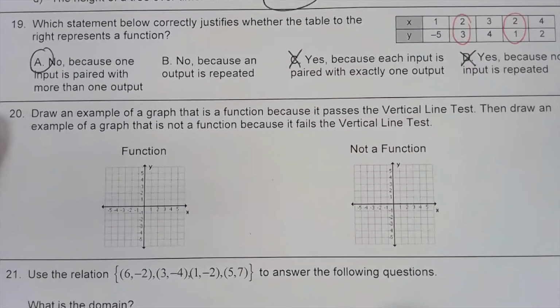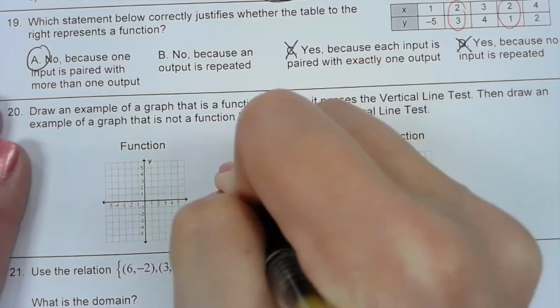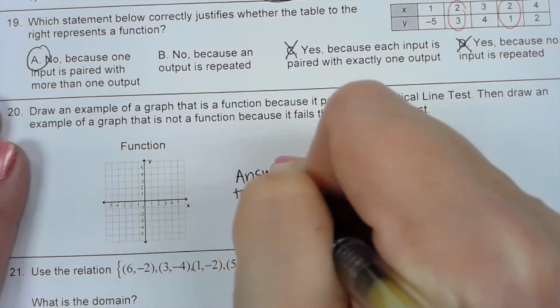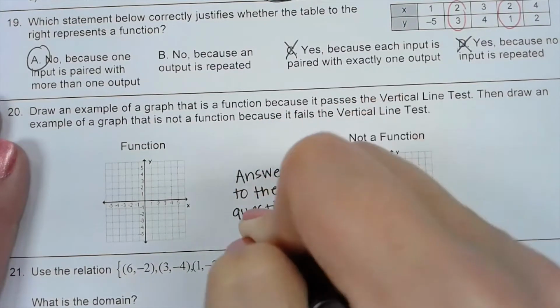Question 20, there's different drafts that you could draw, so answers to this question will vary. You definitely don't have to write this down on your paper.